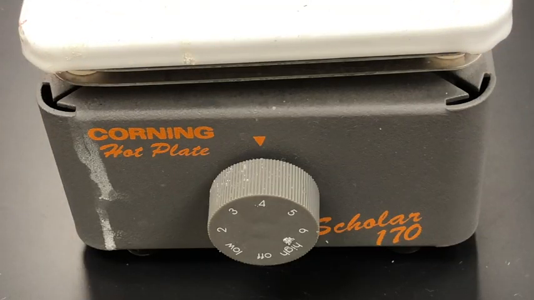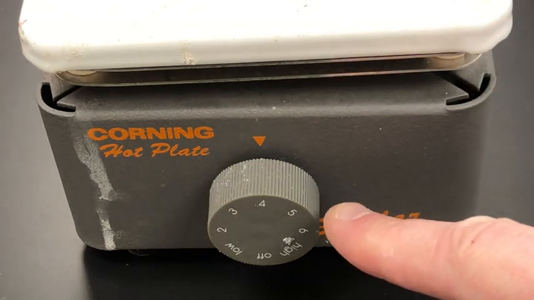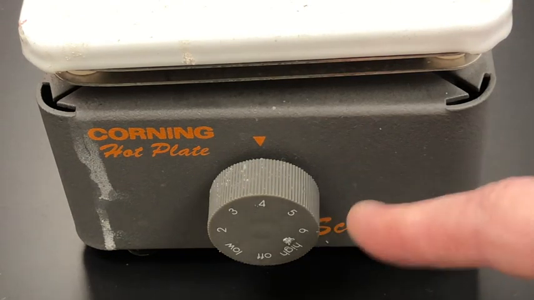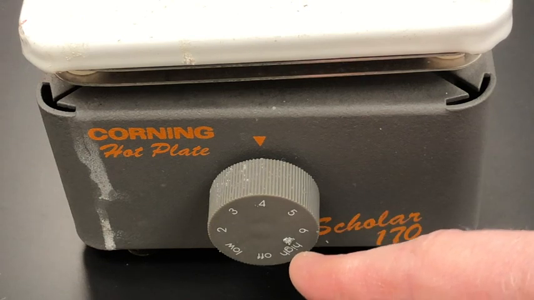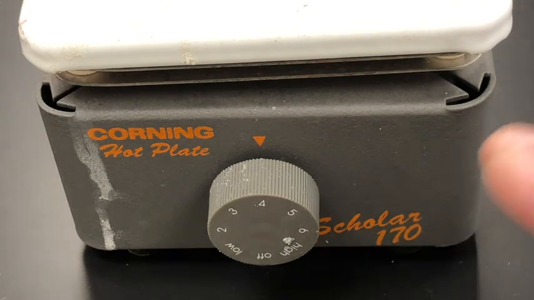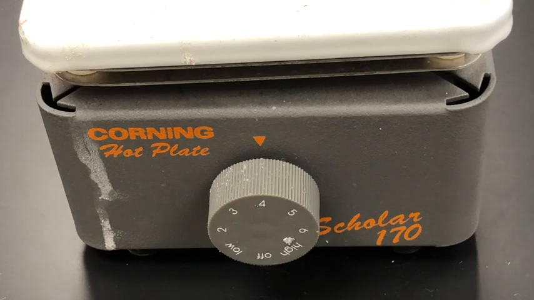The other piece of equipment you'll need is a hot plate. The hot plate should be set at 4 as opposed to 6 or high. The reason being, you don't want to boil away the sodium hydroxide solution because the vapors are irritating.